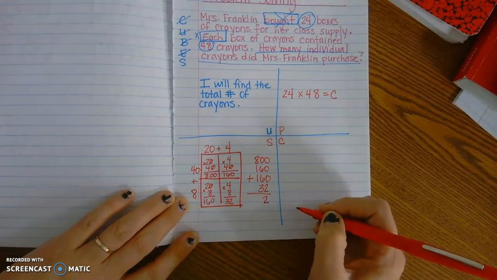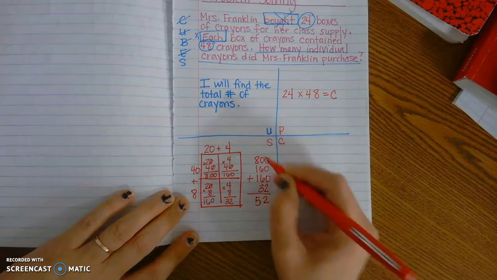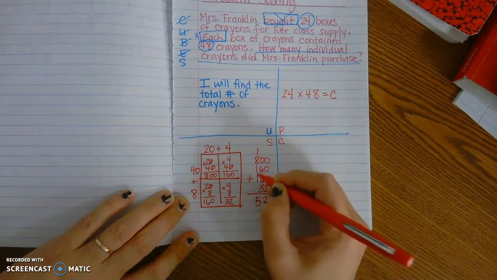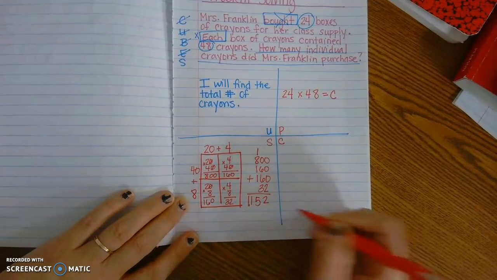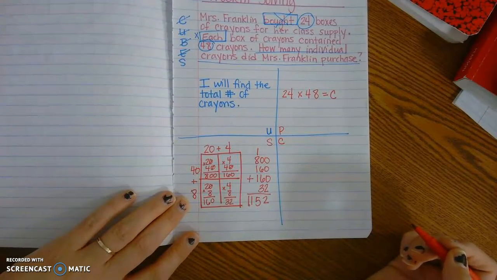2. That's 12, 13, 14, 15. 8, 9, 10, 11. Ooh, 1,152 crayons. That's a lot of crayons.